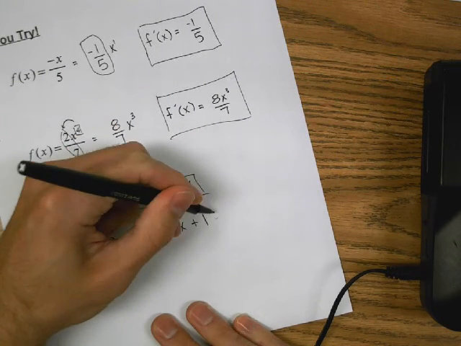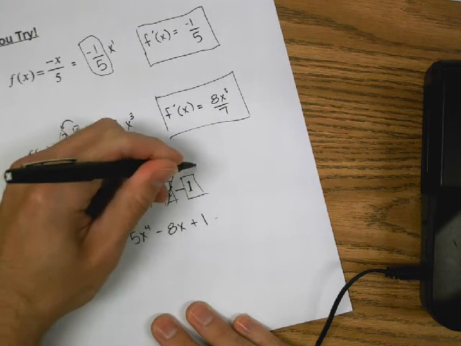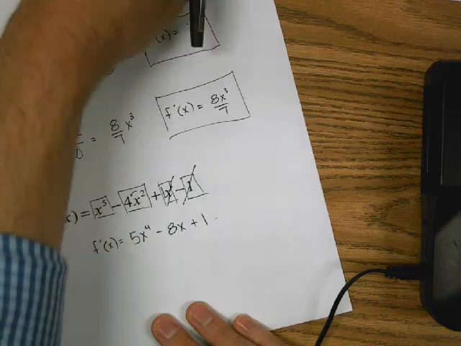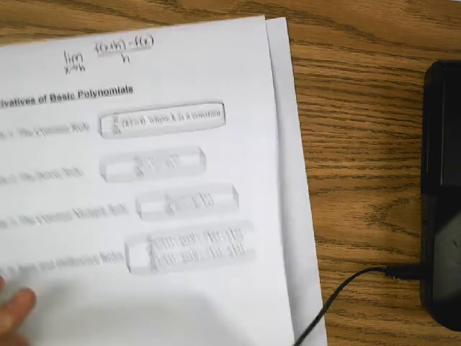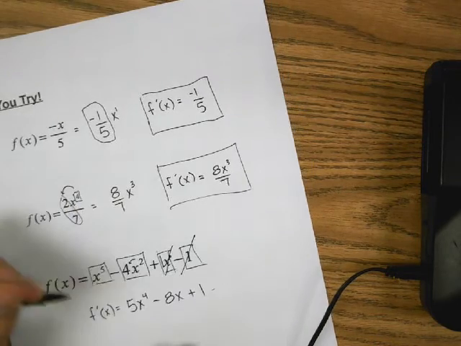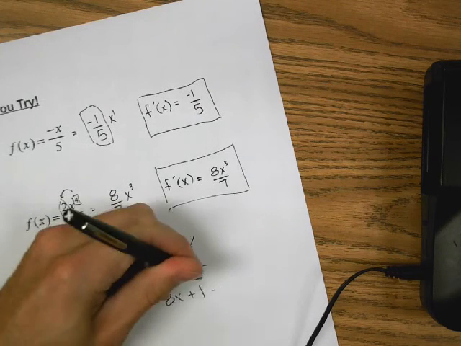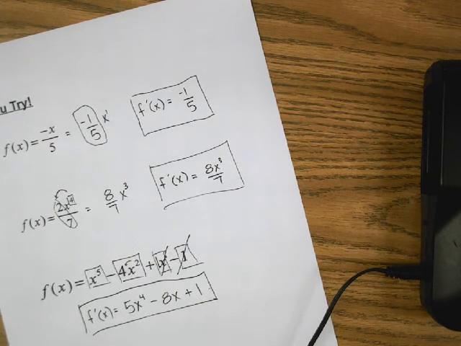Minus, I'm not going to put minus 0. I don't need to put 0, but this would be a constant, right? I'm going back to our constant rule. The derivative of a constant is always 0. So the derivative of 1 here is 0. So it looks like this is our answer for the last one.